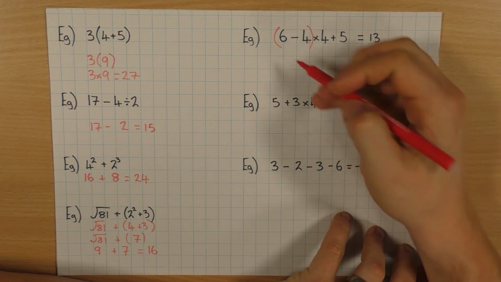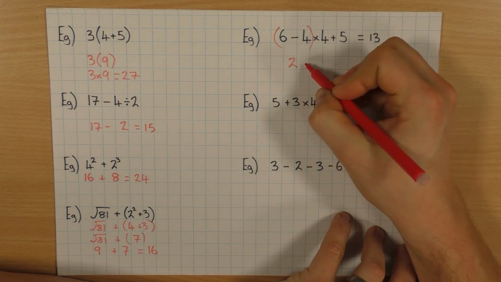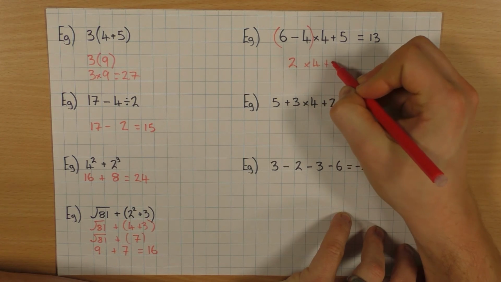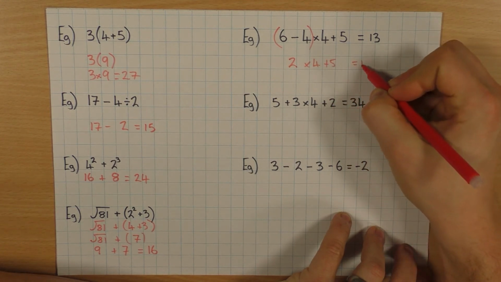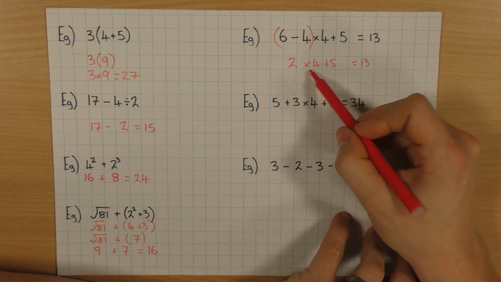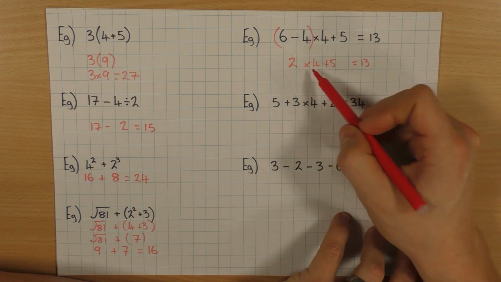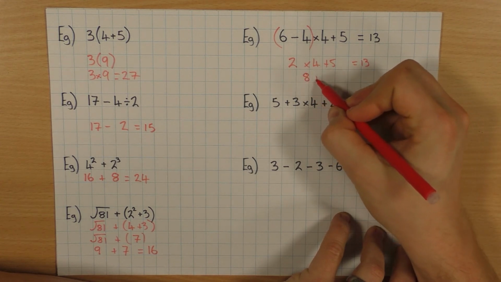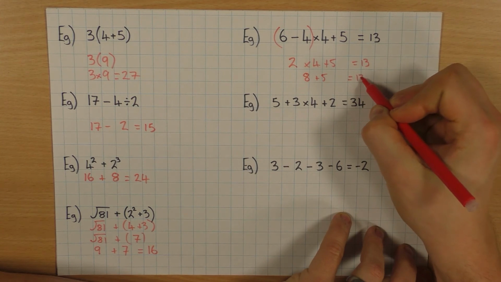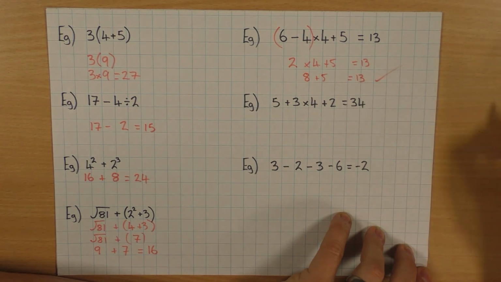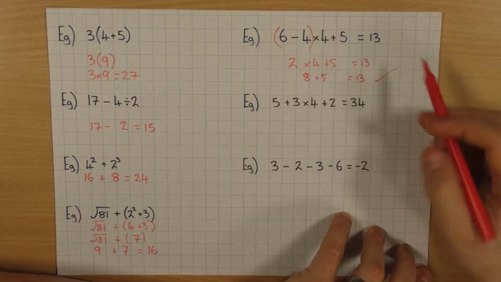6 take away 4 would give me 2. Then times 4 plus 5, and it needs to equal 13. In this case, I've got a multiplication and an addition. So 2 times 4 gives me 8, plus 5, and it equals 13. Brilliant. So that one's actually correct. So I just stick the brackets in there.